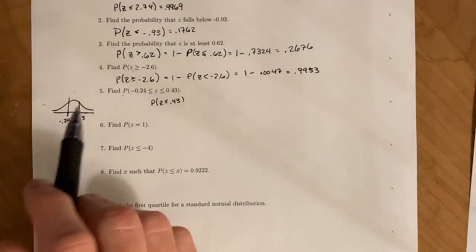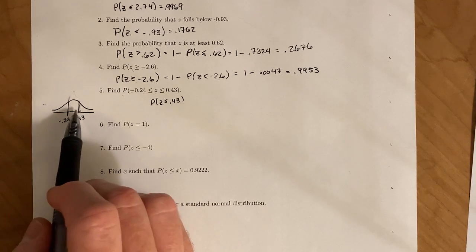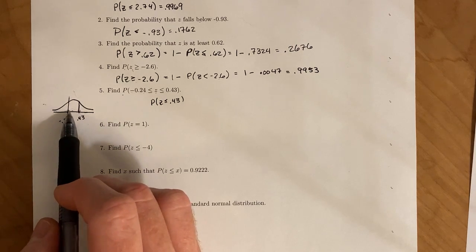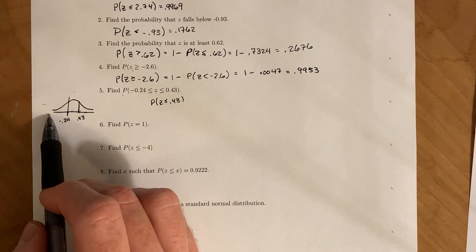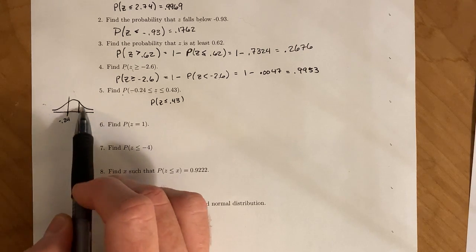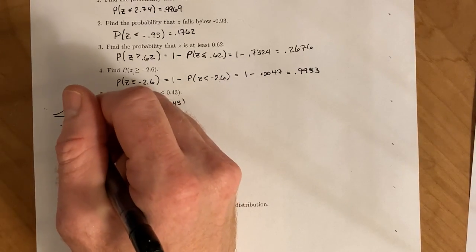And so to get the area in between, we can find the whole area to the left of 0.43. Then we can find the area to the left of negative 0.24. And then we just take away this area from the whole area, and that'll just leave us with this region here.